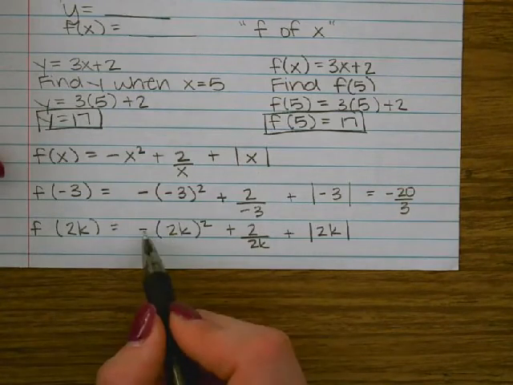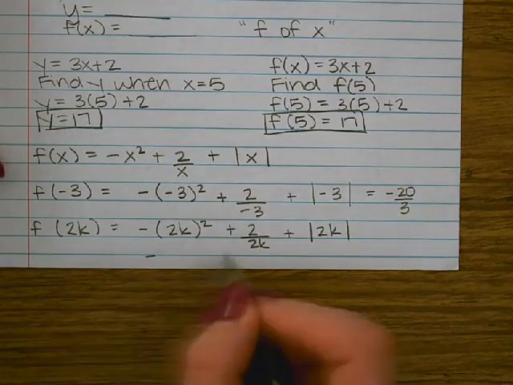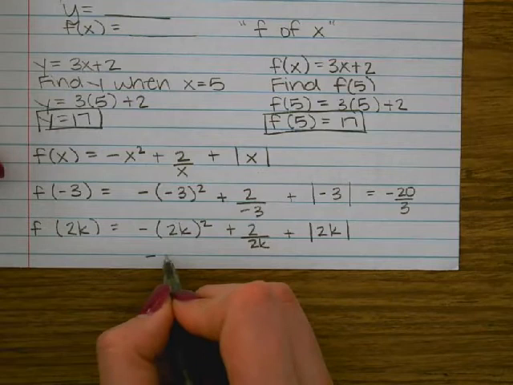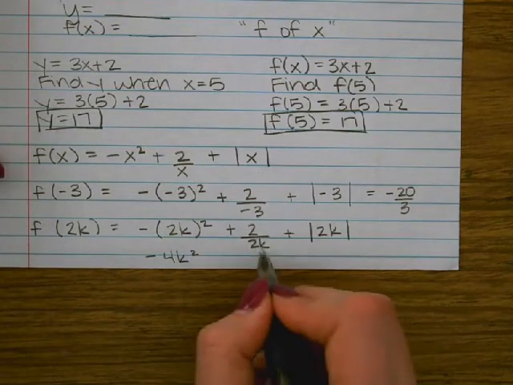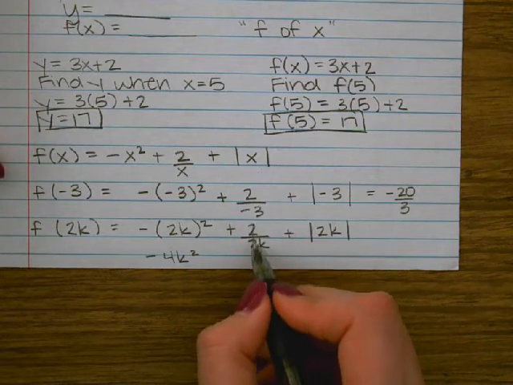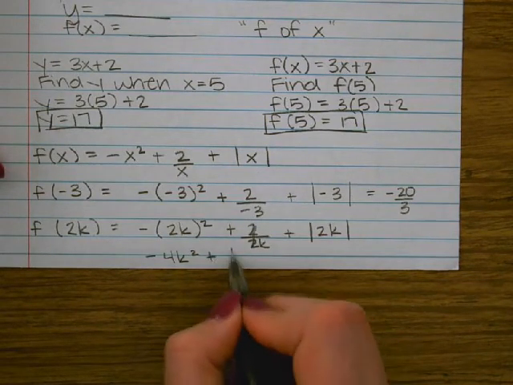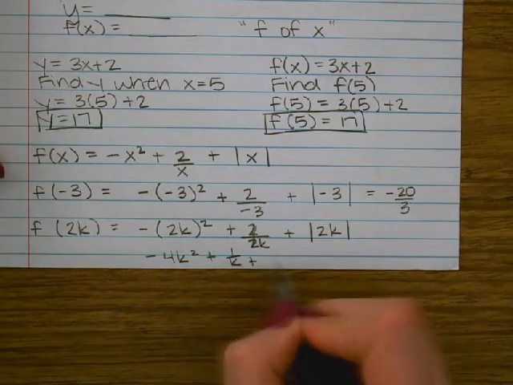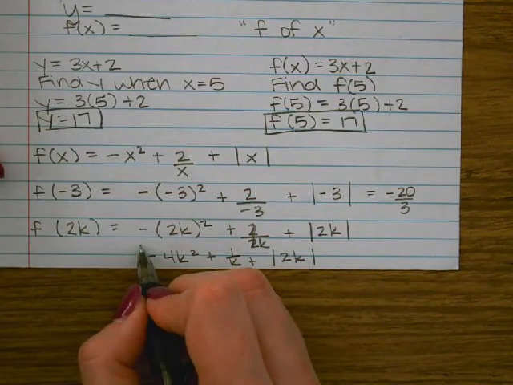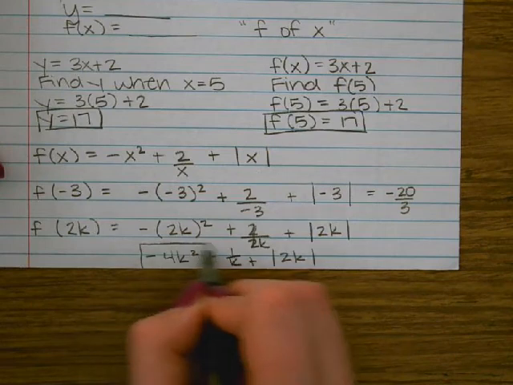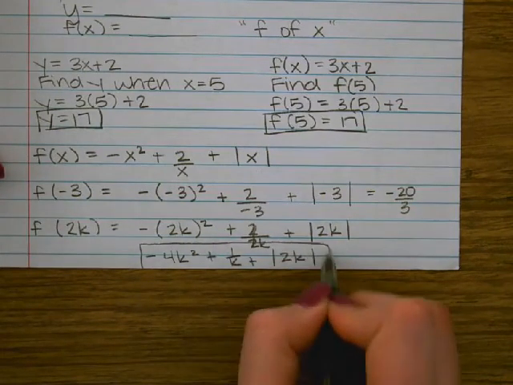I can see this is negative 2k times 2k is 4k squared. 2 divided by 2k, those 2's are going to cancel out. So I just get 1 over k, and then the absolute value of 2k is going to have to stay as the absolute value of 2k. And then this would be my answer if that's what I plugged in.